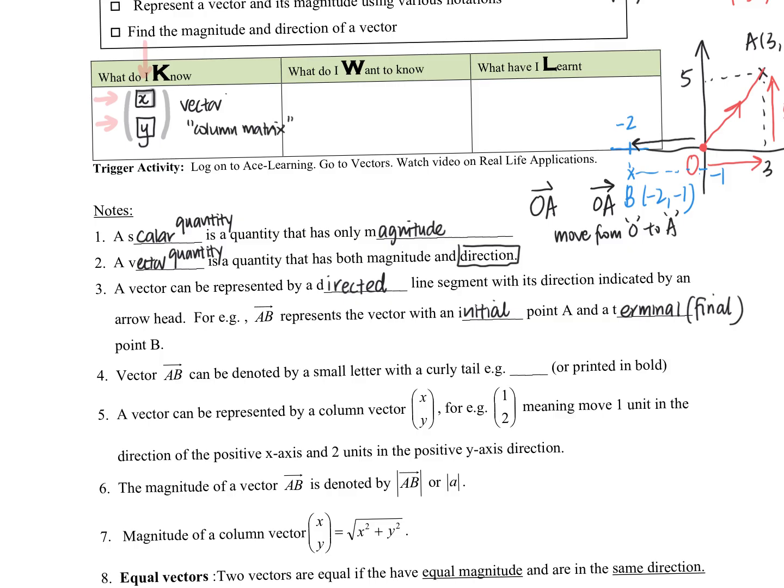Okay, sometimes instead of writing vectors as A moving to B, we say, let this vector be represented by a, and then they put a curly tail at the bottom. Because a is algebra, but if you put a curly tail at the bottom, it becomes a vector already.